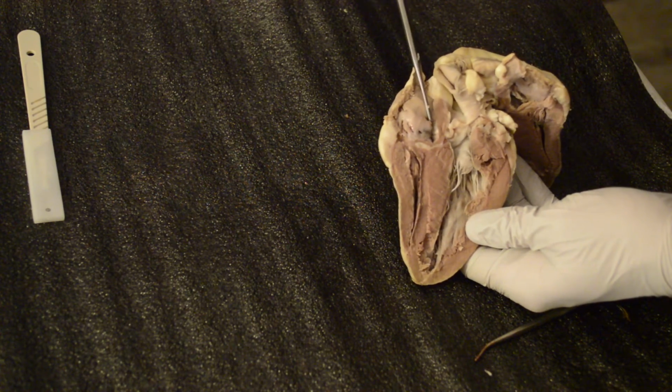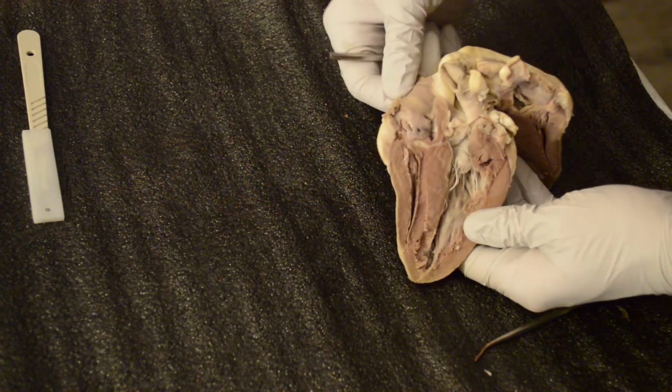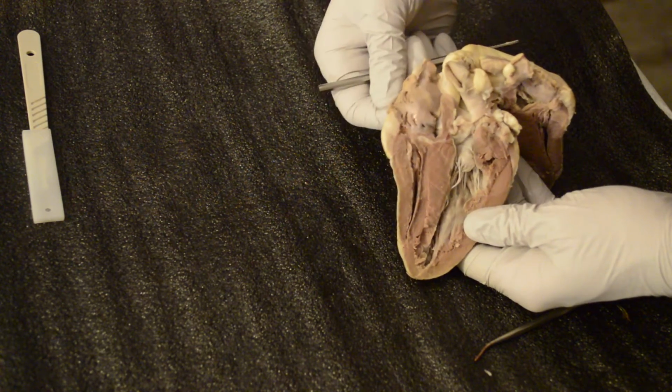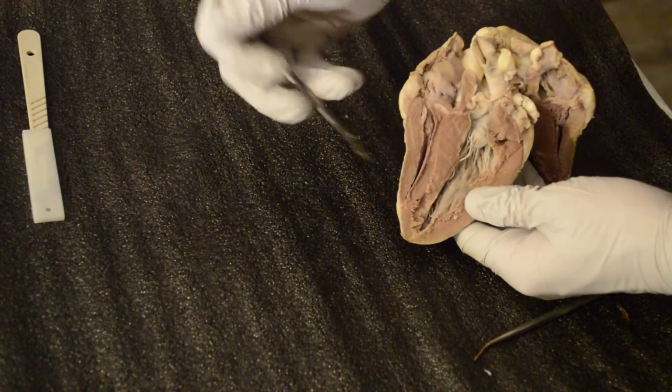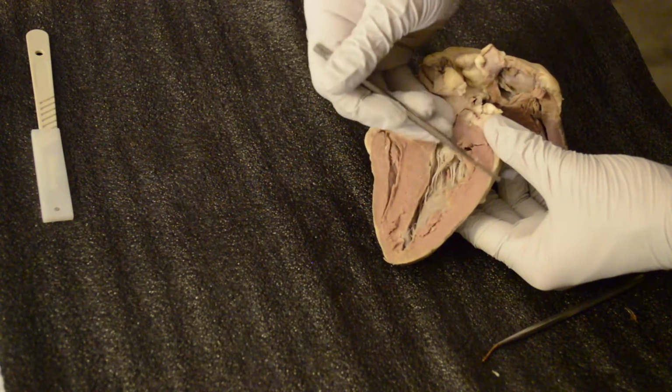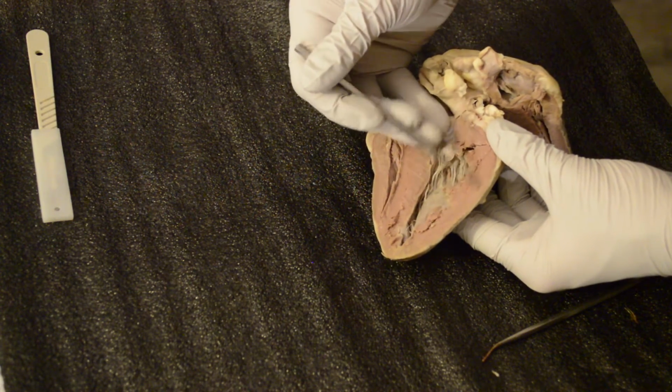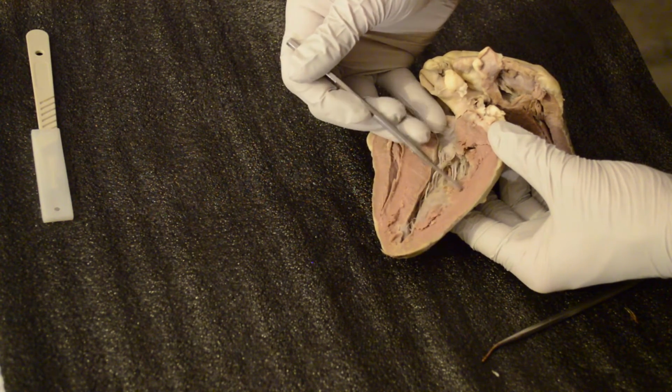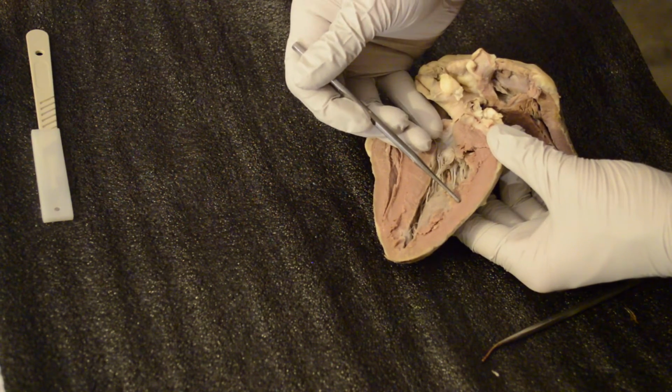Okay. Next, we'll move into the epicardium. The epicardium is that outermost layer of the heart itself. Well, actually, it's probably a better view here. The epicardium is outside, then the myocardium, and the endocardium, the most inner part of the muscle itself, the cardiac muscle.